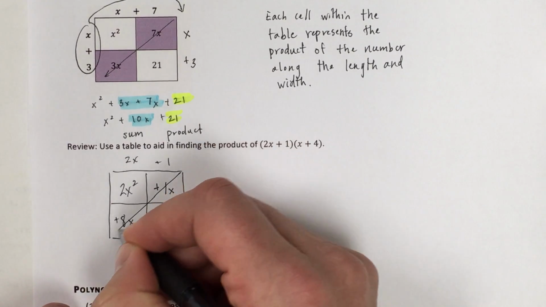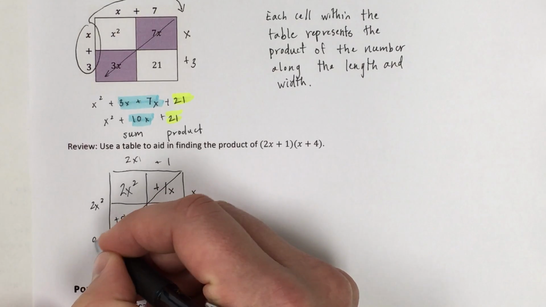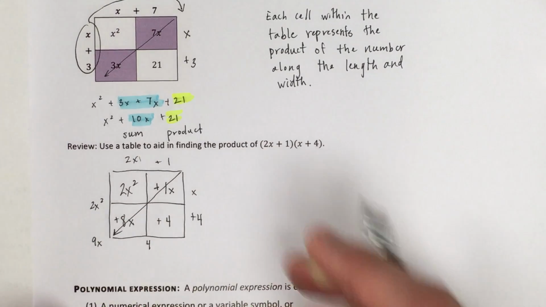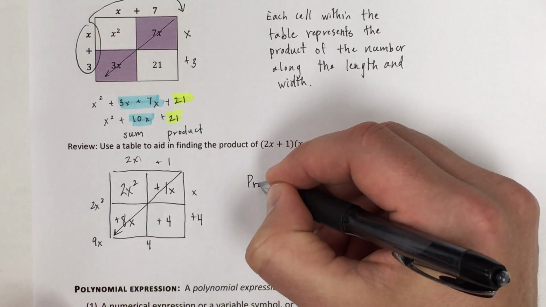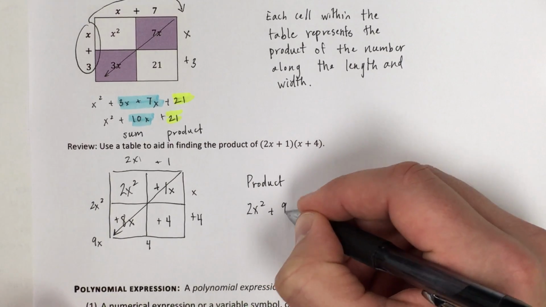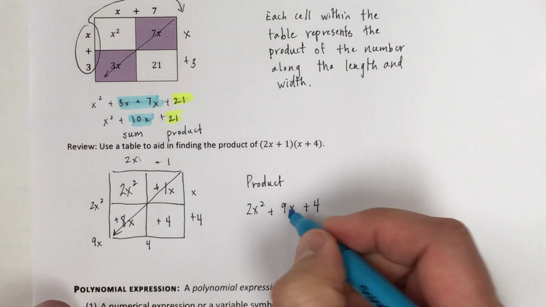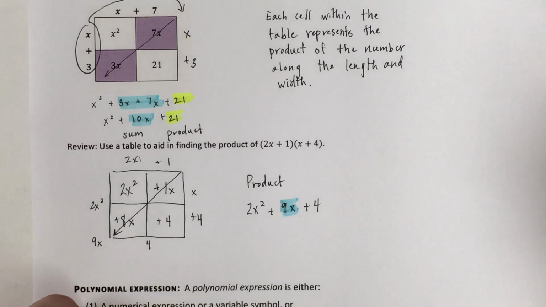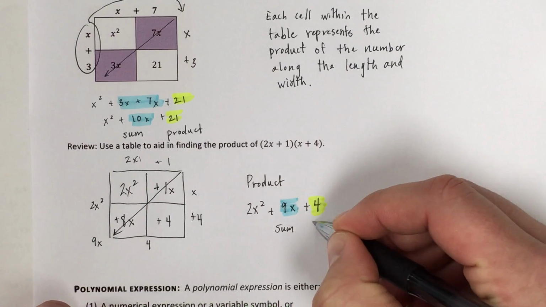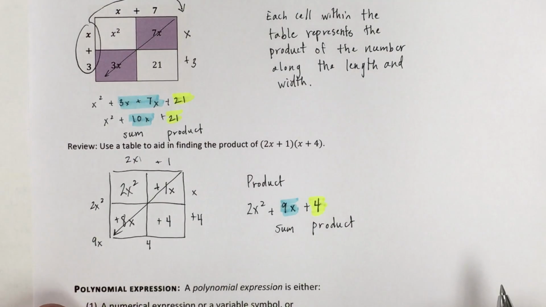I can sum down the diagonal, and so I get 2x squared, 9x, and 4. And the product is 2x squared plus 9x plus 4. Reminding ourselves that the 9x came from the sum of two numbers, and the 4 came as a product. These at the moment are really important, especially when we get to reversing this and beginning our factoring.